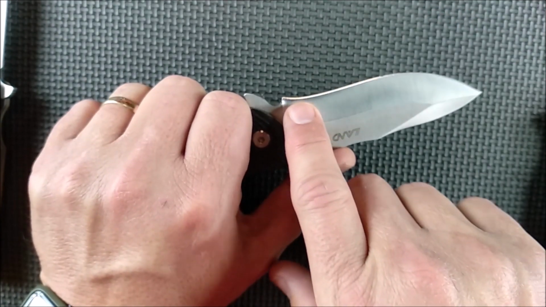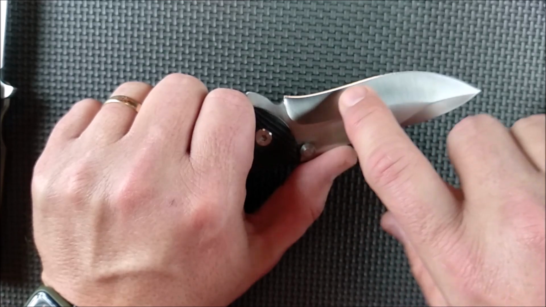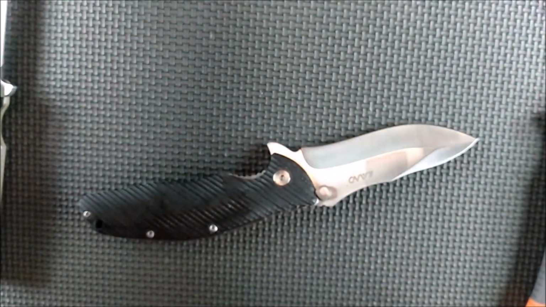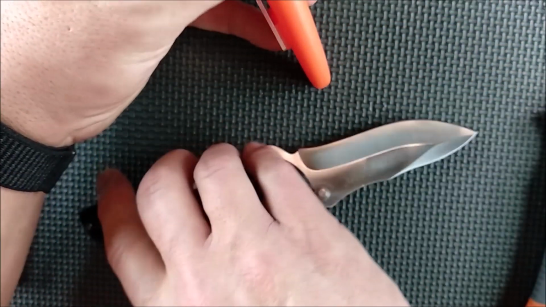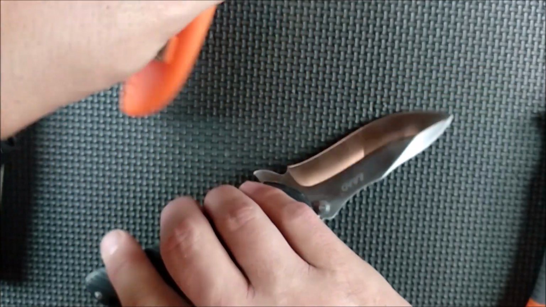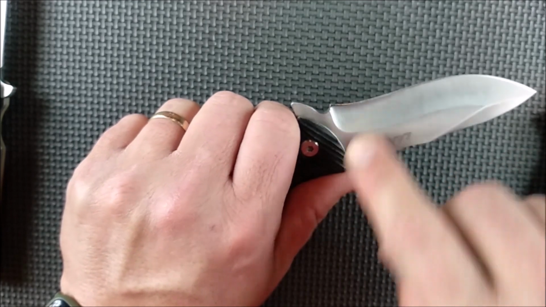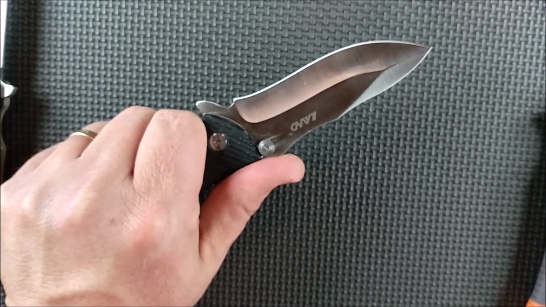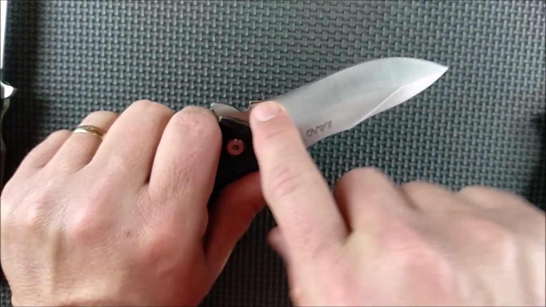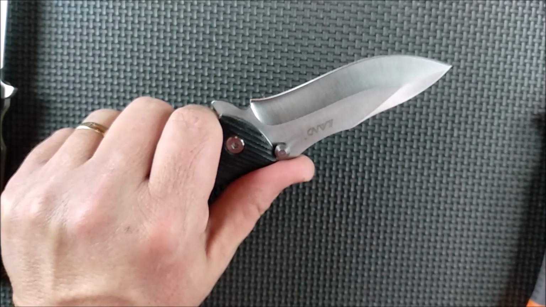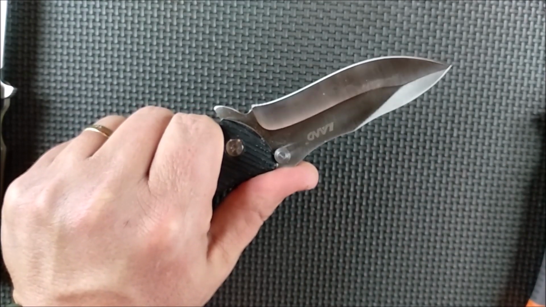A lot of things slice better when they have a sort of edge that goes around them. So you're cutting through something rounded, like a piece of rope or something, and you end up having more edge surface on the material at any given time when it wraps around the material. That helps with a lot of things.